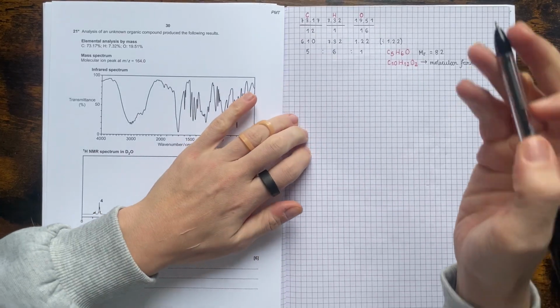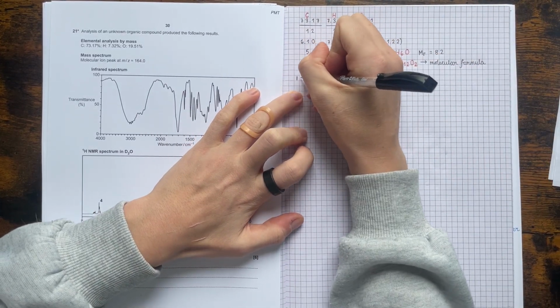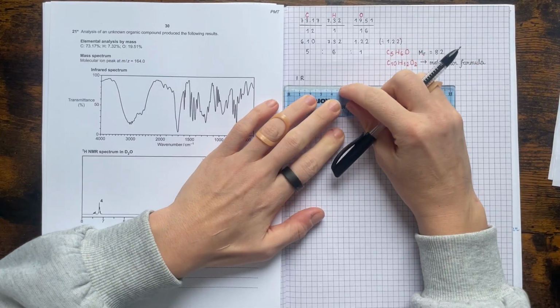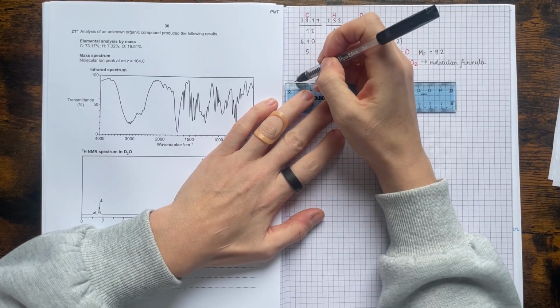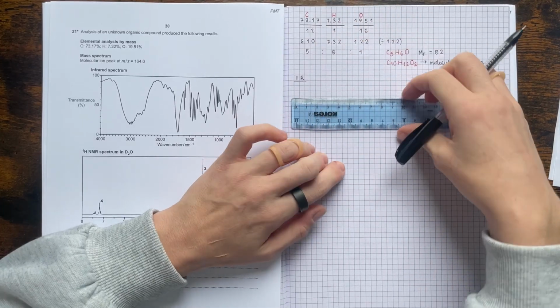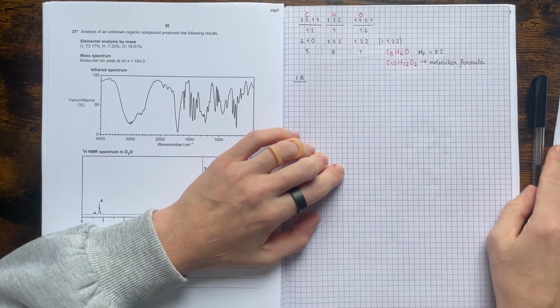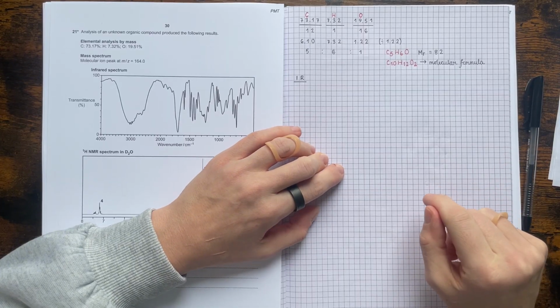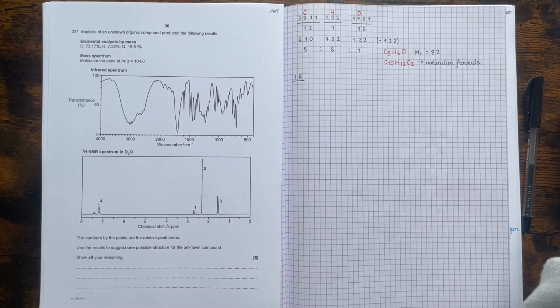So next up, let's have a think about what we can learn from the infrared spectrum. Now, I would argue that there's kind of three things that we should be looking at here. Two that I think are particularly obvious that the mark scheme picks up on, and then an extra one that I think can be quite useful as well. So for this, we're going to need our data sheet.